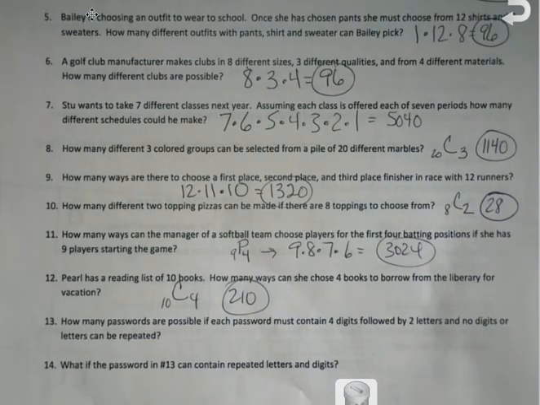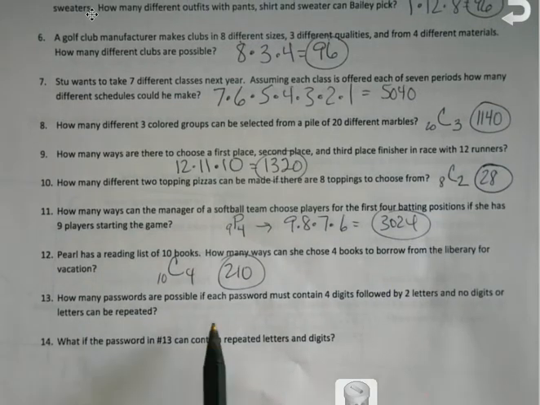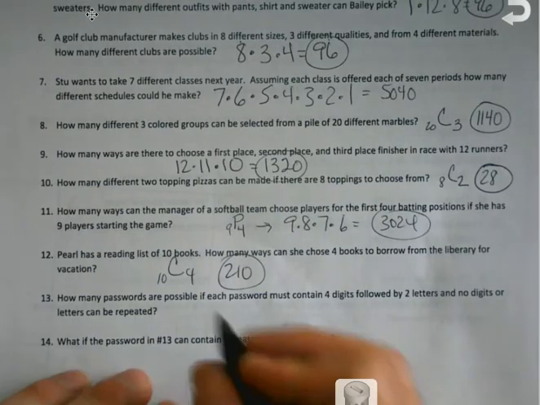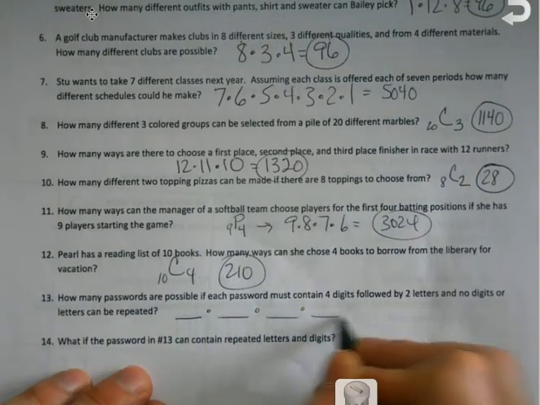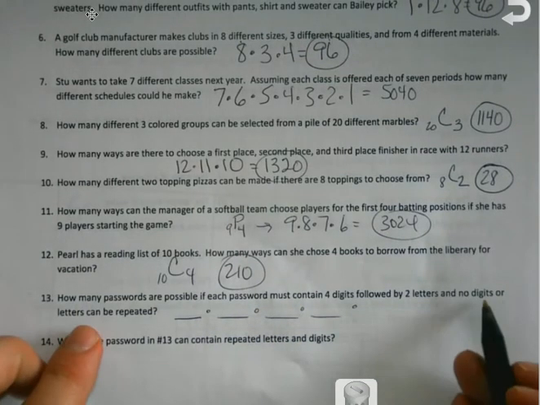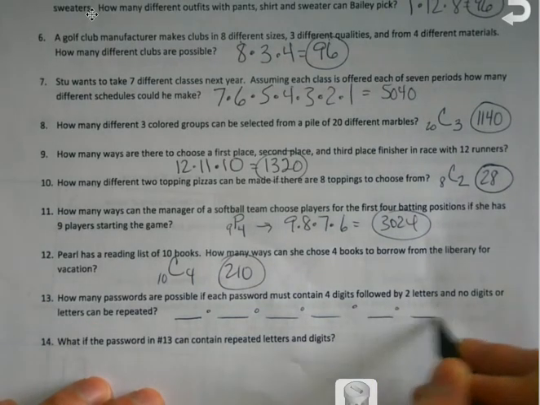Now, here's our first situation where we get forced. How many passwords are possible if each password must contain 4 digits followed by 2 letters and no digits or letters can be repeated? Now, this is one where I definitely would go this route. Do I have to, because I'm allowed... Okay, I can't repeat, so that's going to change things up a little bit for me.